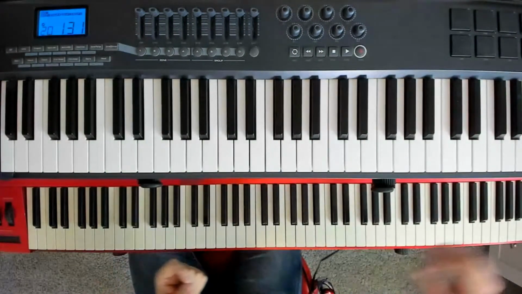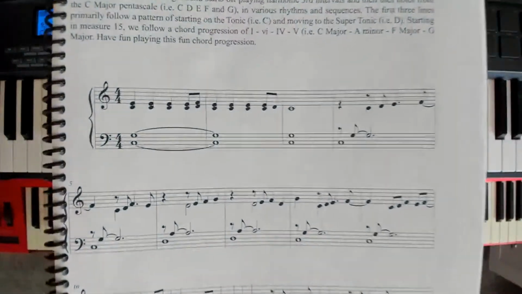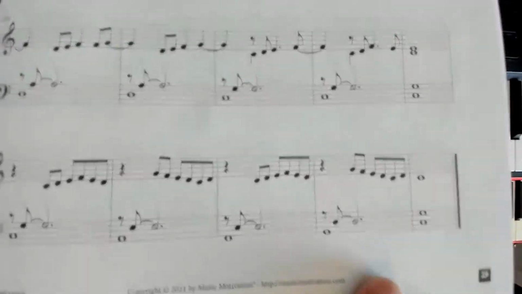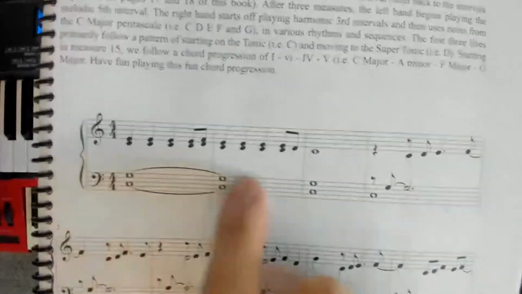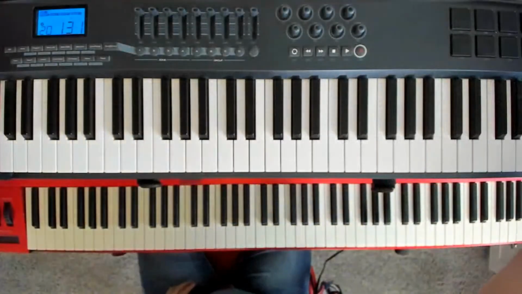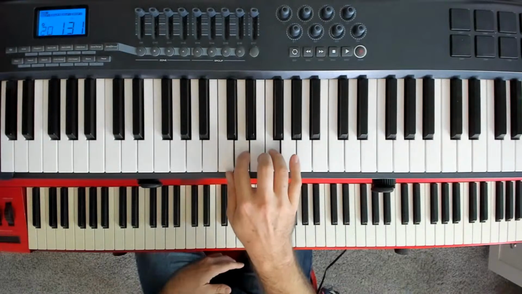Now, again, this is a simple progression. This is found in my book, Essential New Age Piano Exercises Every Piano Player Should Know, and this is down on page 29 from the book. Right here, the right hand is starting with third intervals. In New Age music especially, we will do a lot of third intervals.